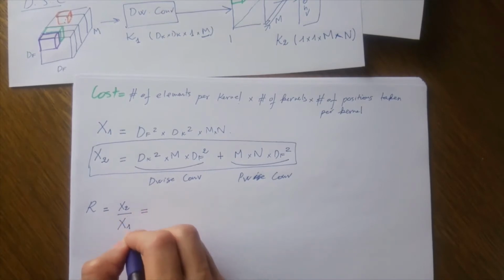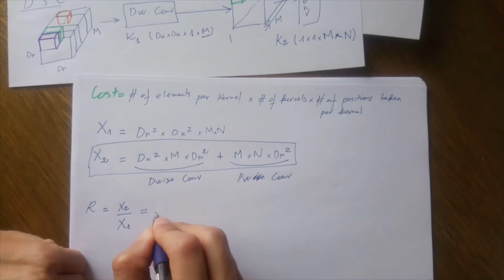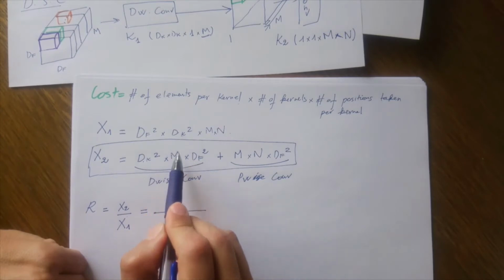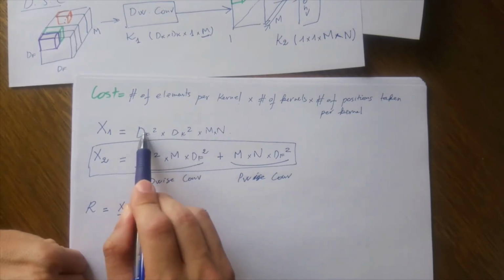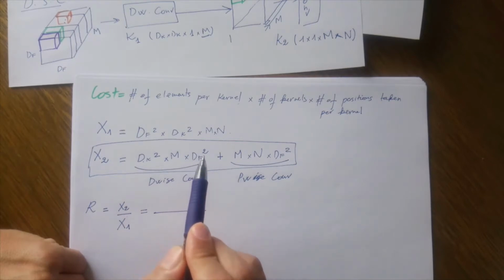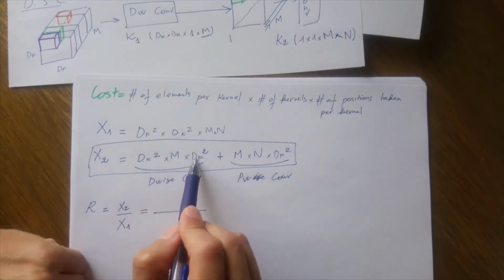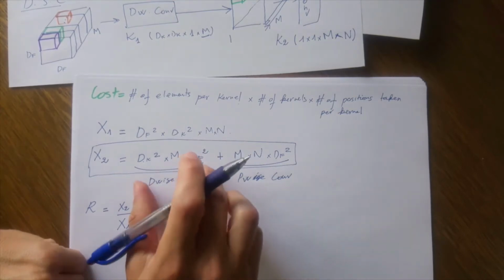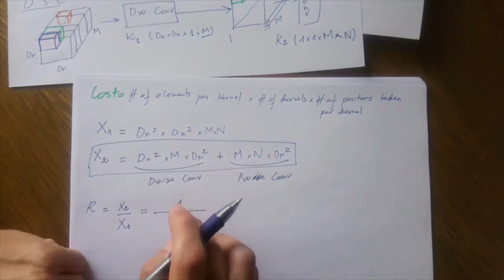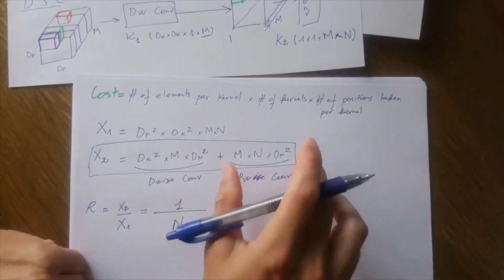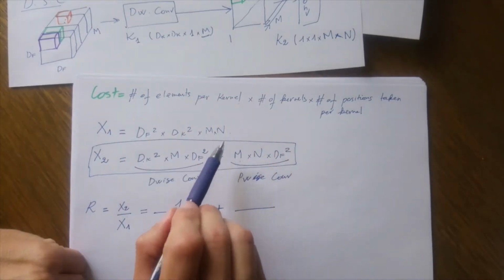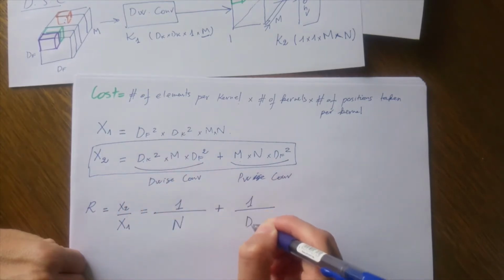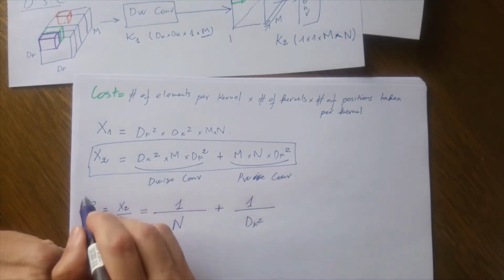So x2 divided by x1, let's work this thing out. This goes out with this, this simplifies with this, so at the end we get 1 by n for the first term. This divided by this is 1 by n, plus this term divided by this term: m goes out, n goes out, df goes out, we get 1 divided by dk squared. So this is the reduction.